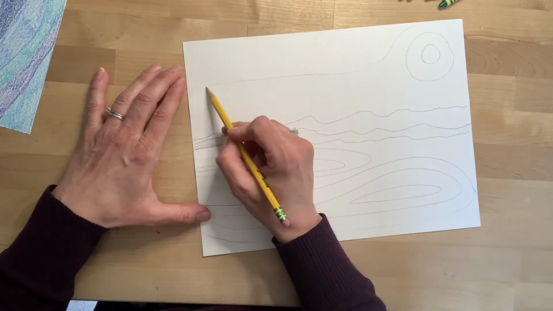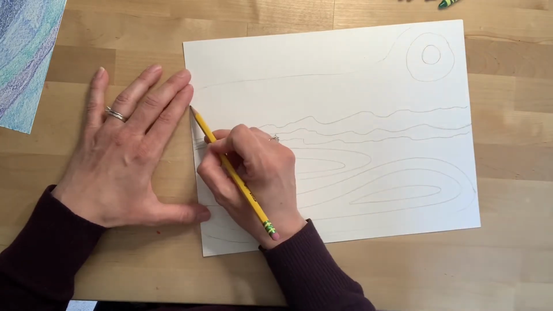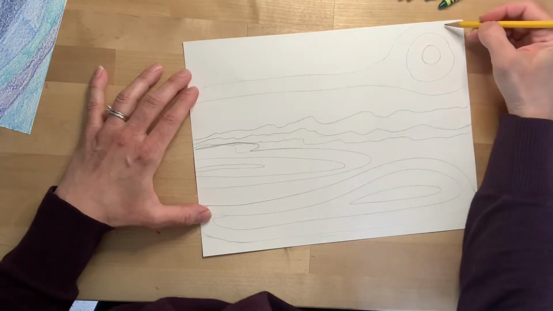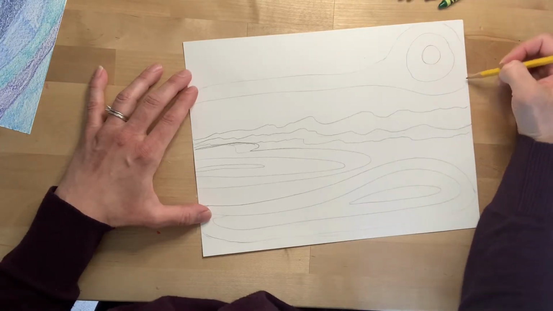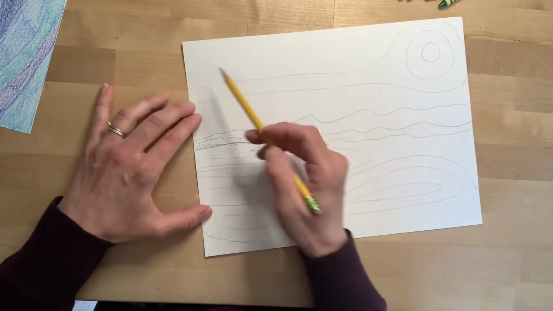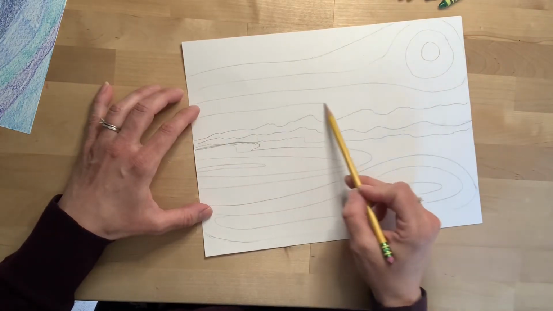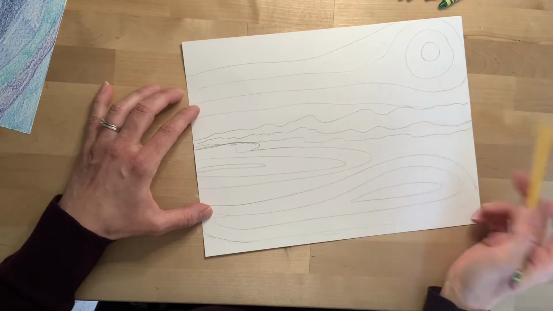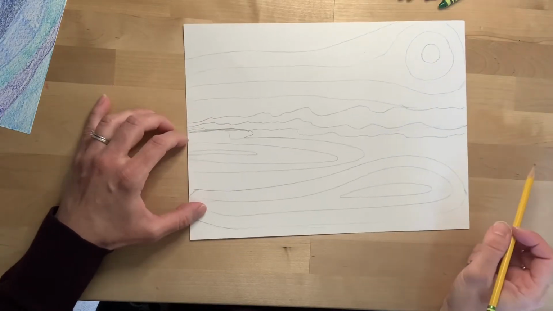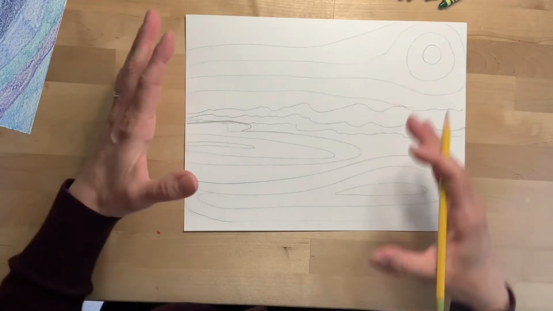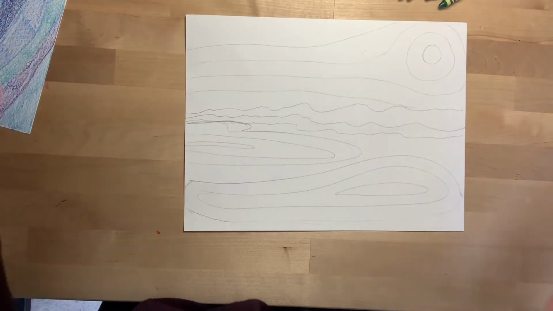And that light's going to come all the way over here. It's coming across the whole island, all of the trees and mountains. Kind of something like that. Once I have my little lines drawn as to the different parts of my landscape, then I'm ready to color.